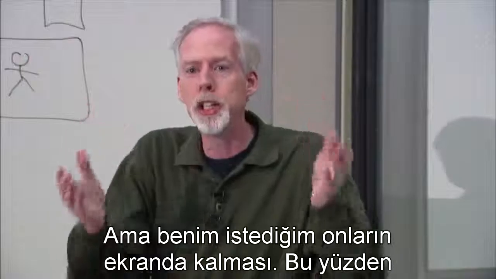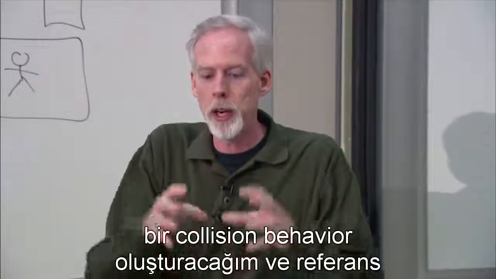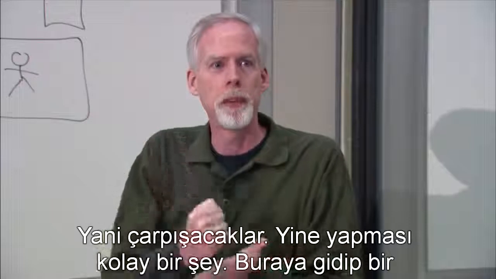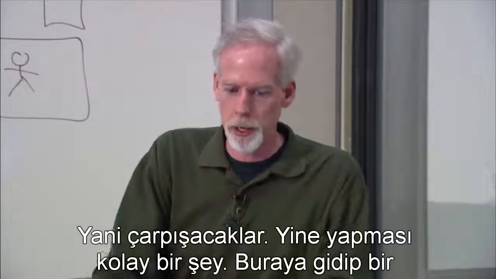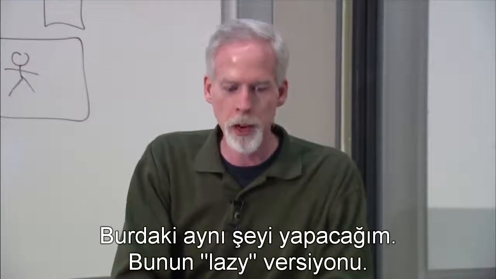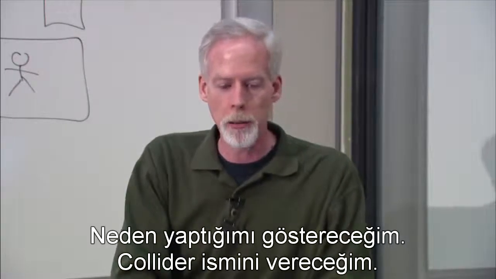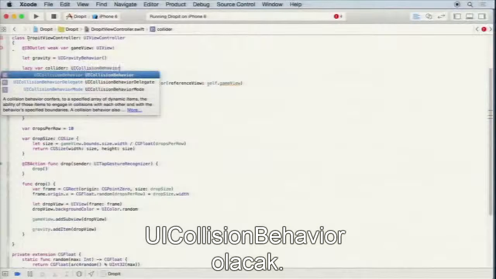So I'm going to create a collision behavior where the edges of my reference view here are going to stop these things, and they're going to bounce off. Okay? So you're going to collide. Again, really easy to do. I'm just going to go up here and create a collision behavior. I'm going to do the same thing here and do a lazy version of this, and I'll show you why I'm doing that. I'm going to call it my collider. It's a UI collision behavior.